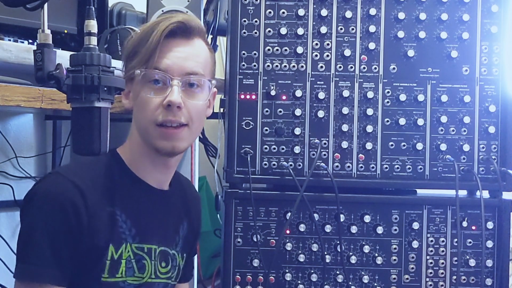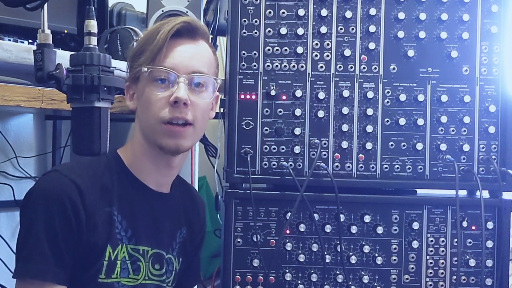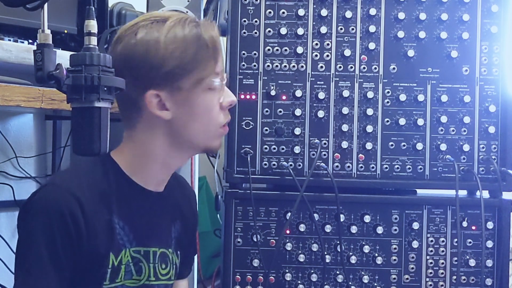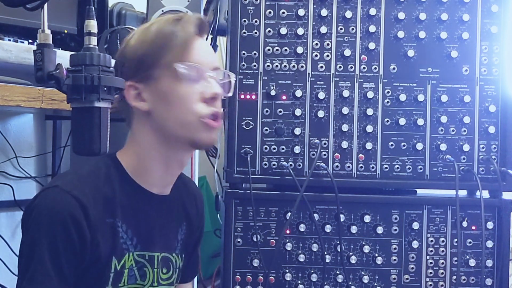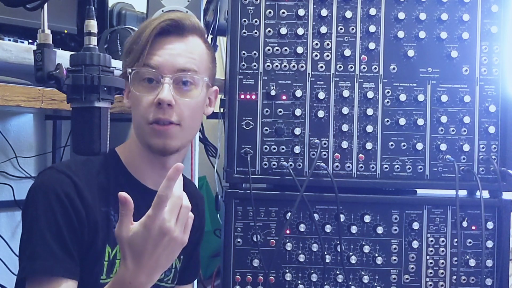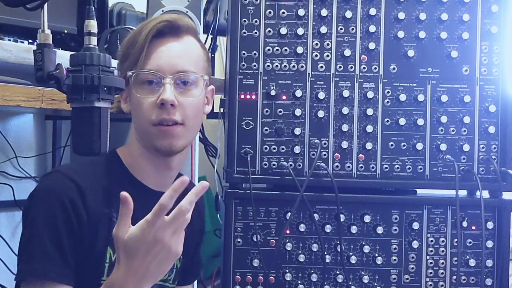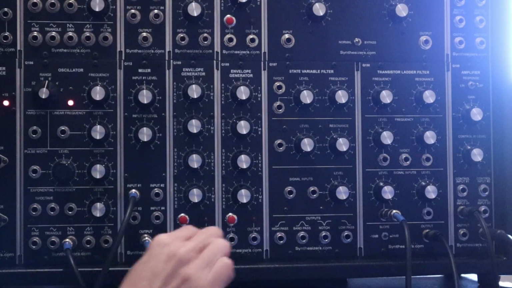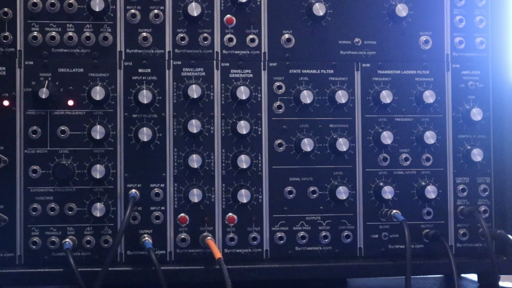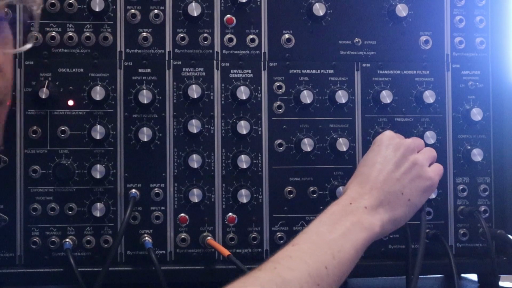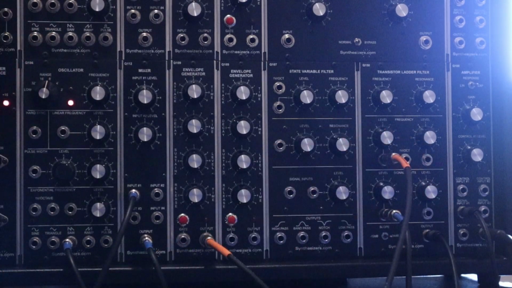So 2 common places that these envelope generators end up being routed to are the filter and the amplifier, which changes the brightness of the sound and the loudness of the sound. So let's take the output of one of our envelope generators here, and let's patch this into the frequency of our filter here.